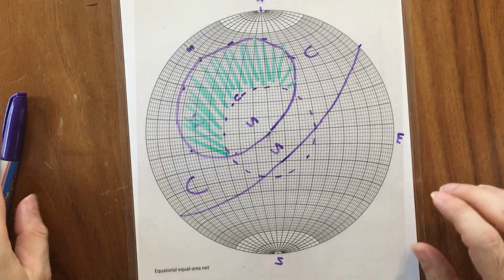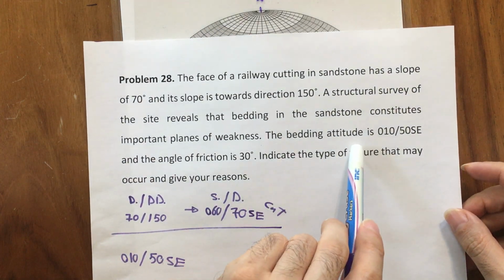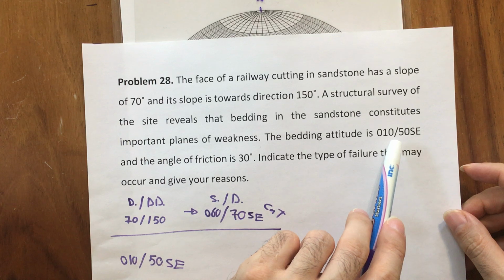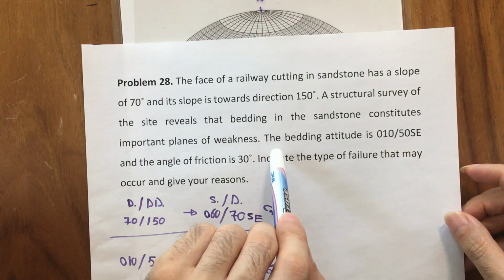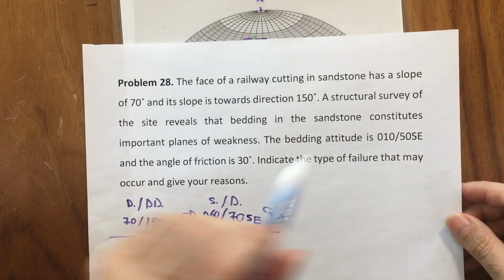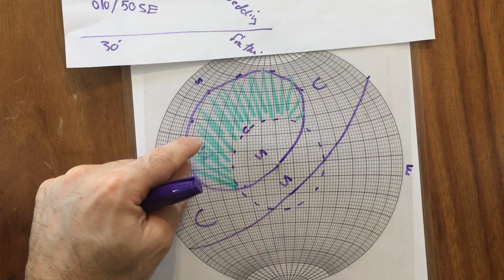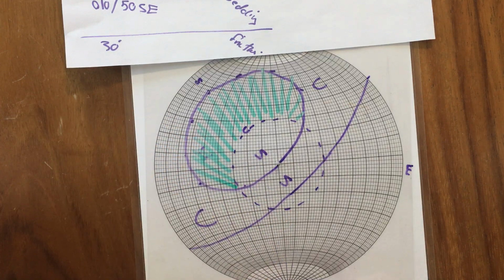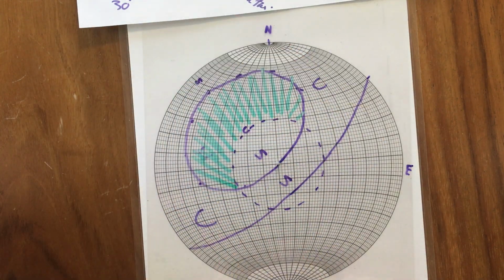So now the question is asking, if I have this bedding present in the area, are we going to have a failure on that? Yes or no? So what you need to do is plot the pole of this plane. If the pole of the plane ends up in the colored zone, which is the unstable zone for both parameters, then of course you're going to have a failure on that plane. If the pole of that plane ends up somewhere else, then it's going to be stable. So let's plot that one too.